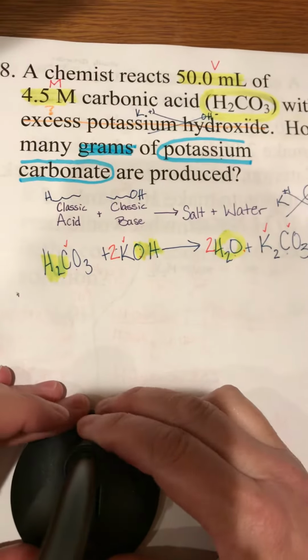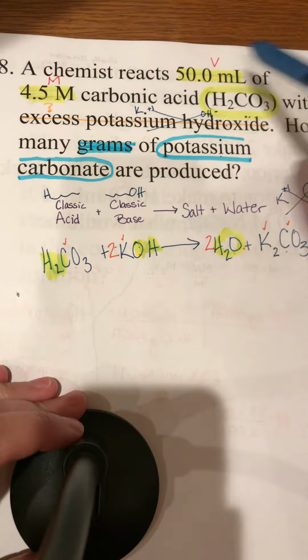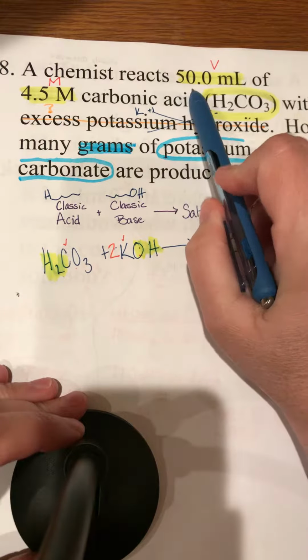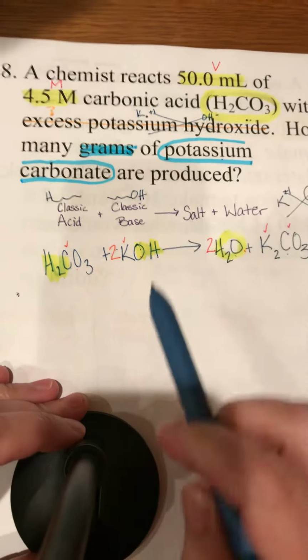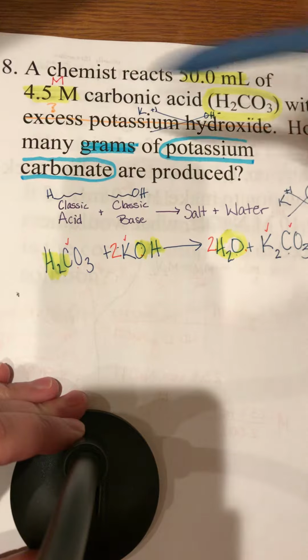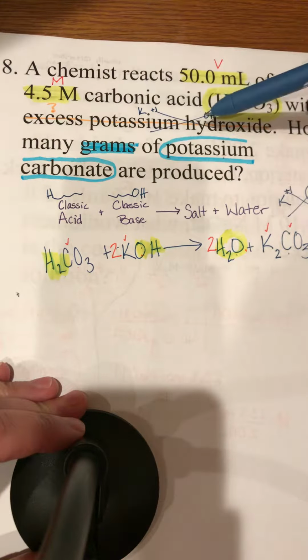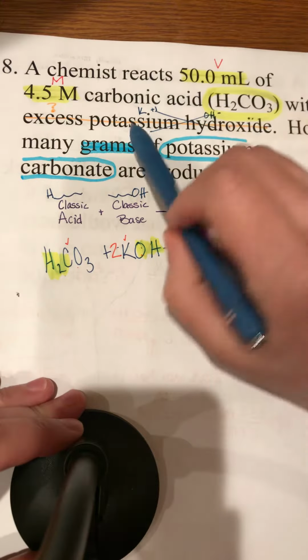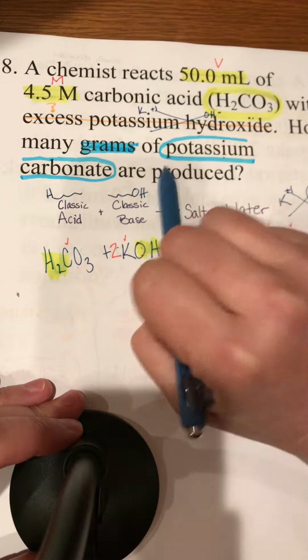Hi, let's go ahead and look at problem number 8. I've already marked up some of the questions, but we're having 50 milliliters of 4.5 molarity carbonic acid, which they give us the formula for, reacting with excess potassium hydroxide. Remember, excess means basically we're going to ignore it when it comes to the math, but we still need to put it into our formula. How many grams of potassium carbonate are produced?